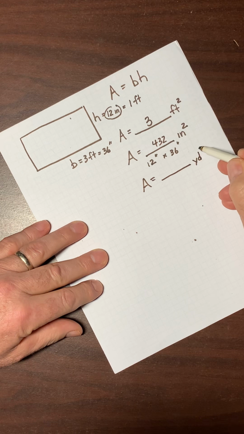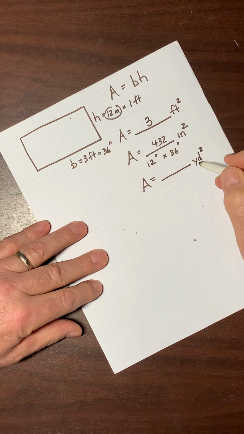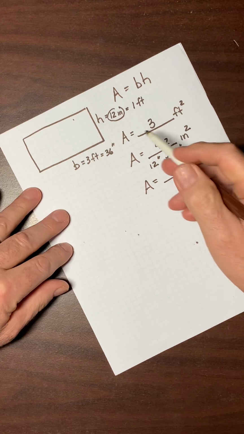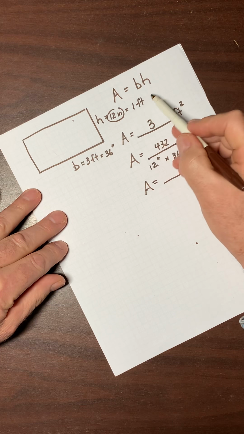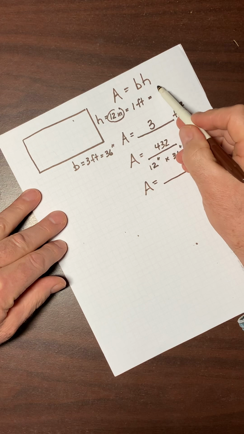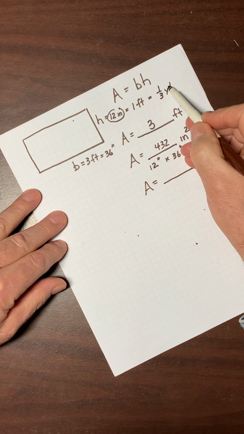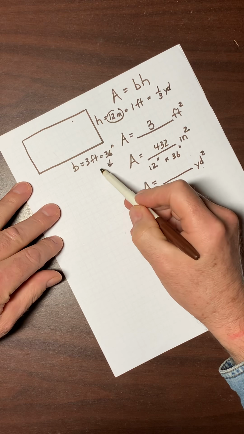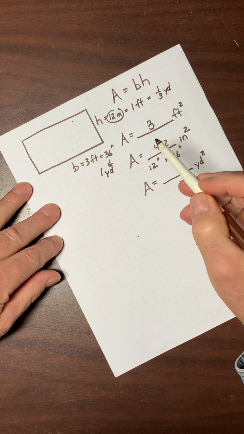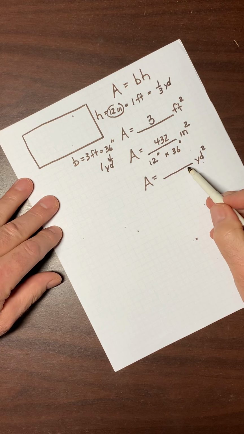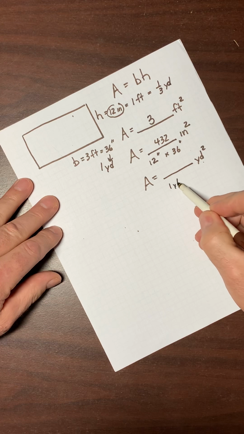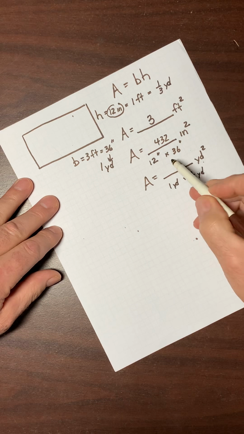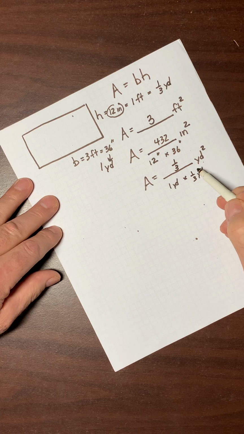It's also possible that I could ask you to find the area of this rectangle in square yards. The only way to get square yards is to multiply yards times yards. So let's go back up here. 1 foot would be, if I divide by 3, 1/3 yard. 36 inches is 1 yard. So when I go to find the area here, I'm just going to multiply 1 yard by 1/3 yard, which would give me 1/3 square yard.